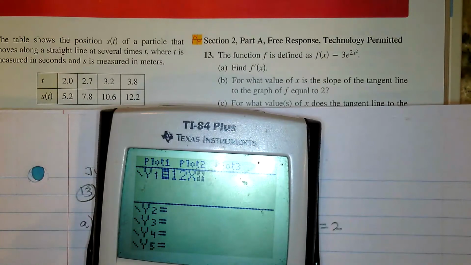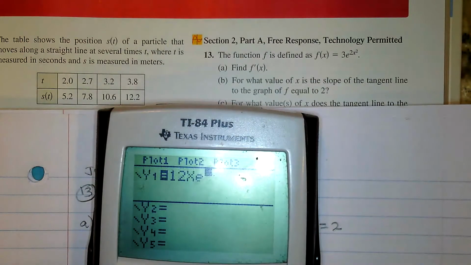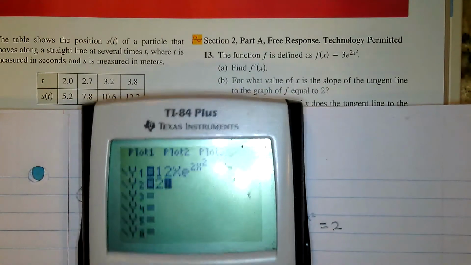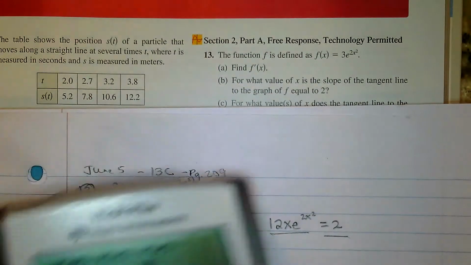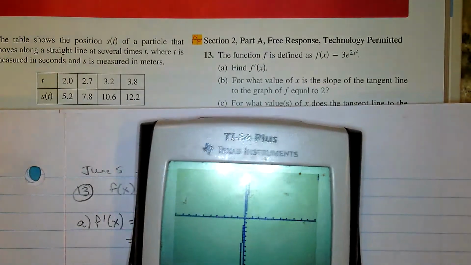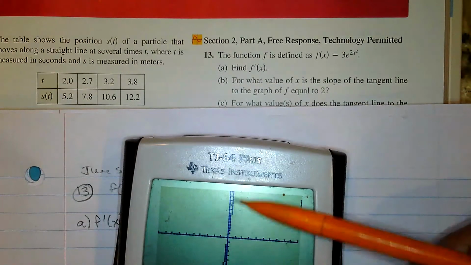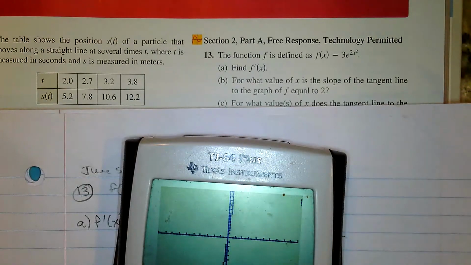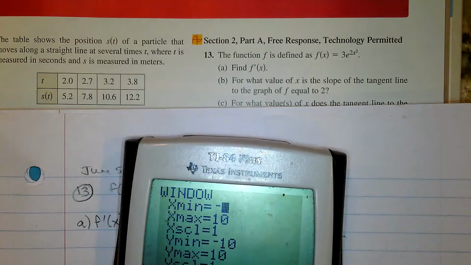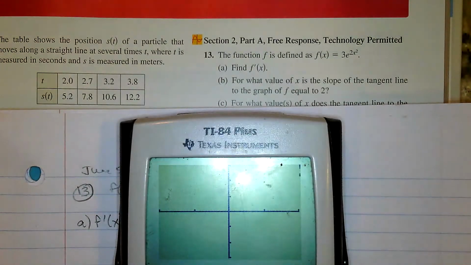12x e to the 2x squared, and then y equals 2. So equation 1, equation 2, and where do they intersect? And I see a crazy thing here. And then y equals 2 should just be a flat line. So I really don't need to see much more than out of here. So I'm going to go back to my window and go from -2 to 2. And then here I'm going to go from -3 to 3 just because I like to keep it symmetrical.